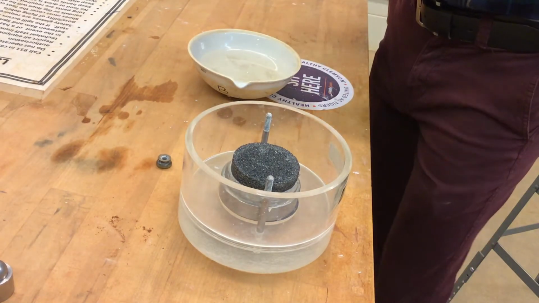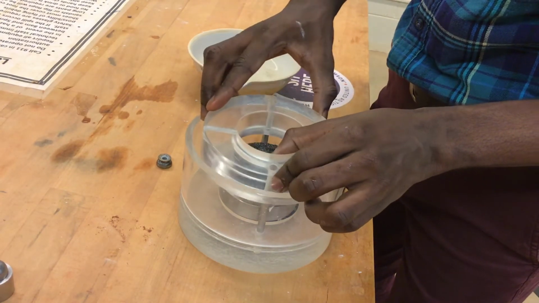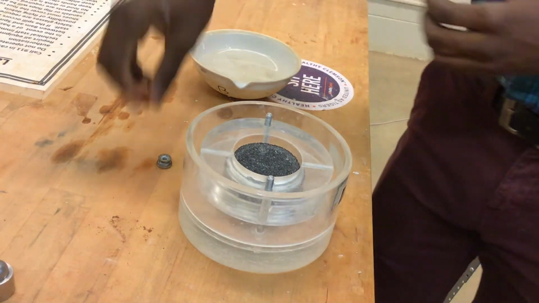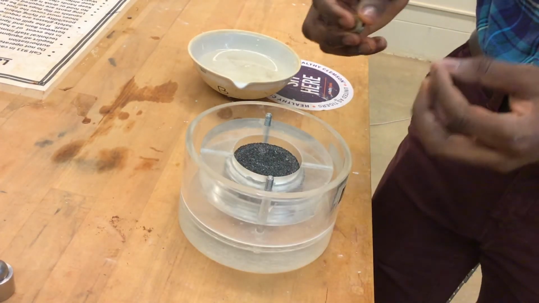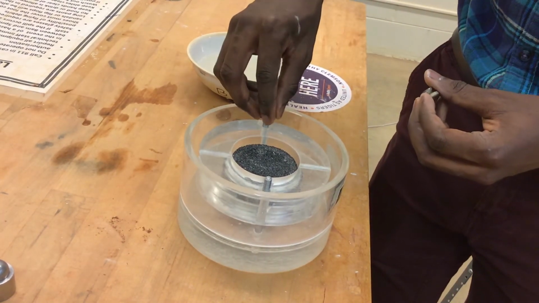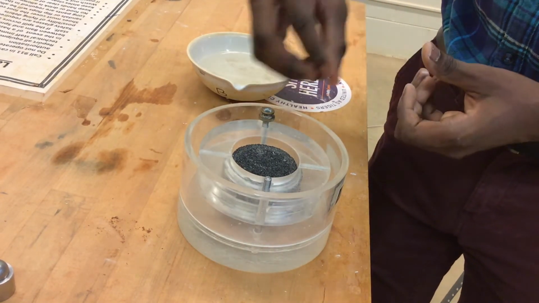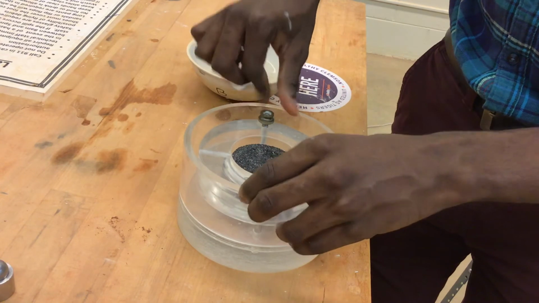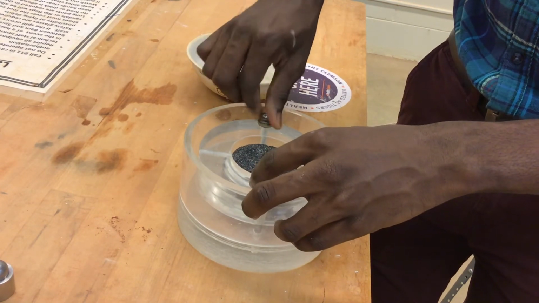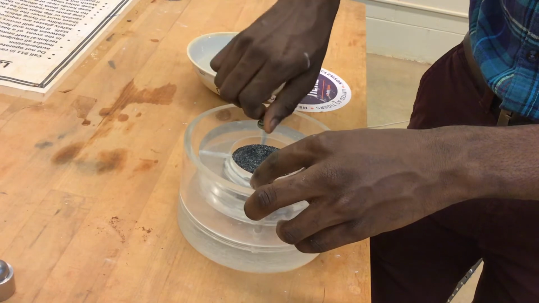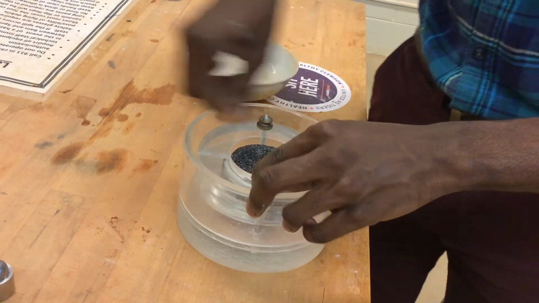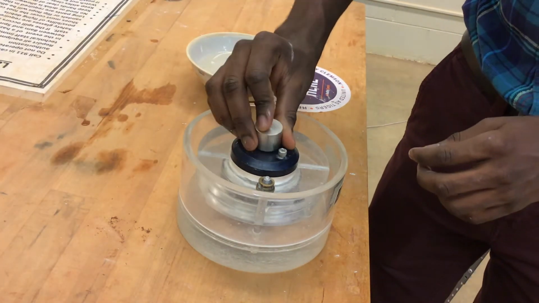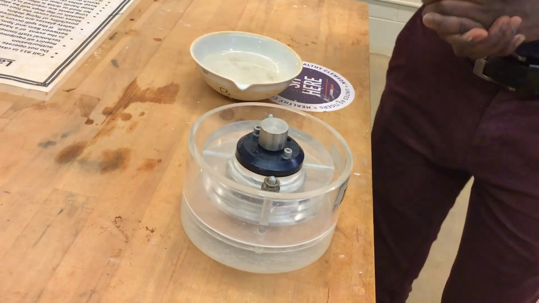Then I close it. And as you can see, it fits well. The next thing to do is to use the screw or the nuts in this case. And once that is done, I assemble it. And done. I have my setup.